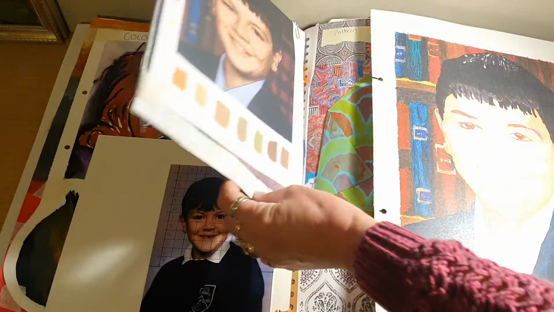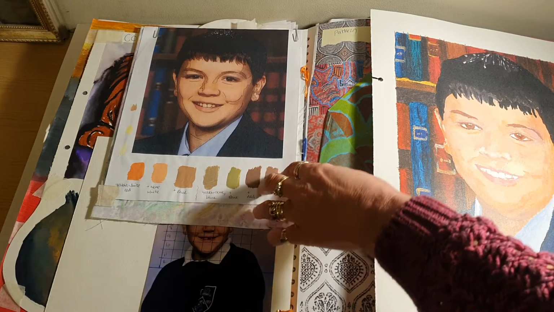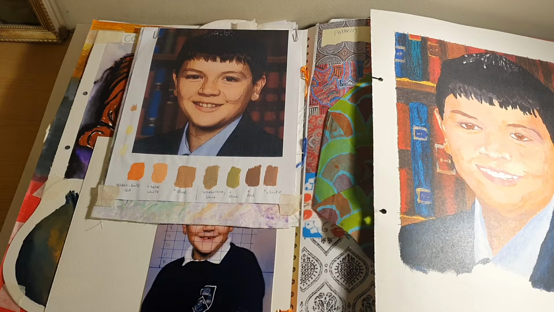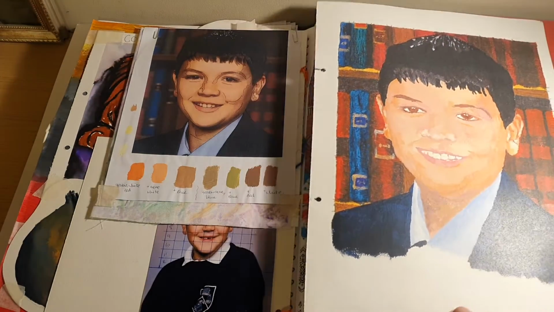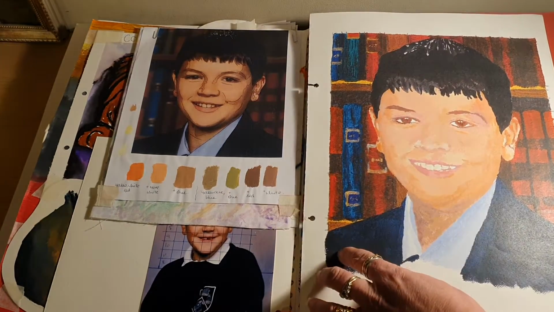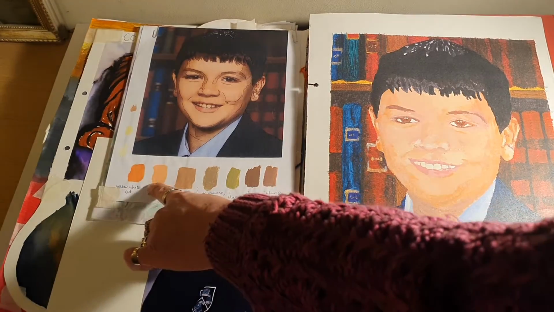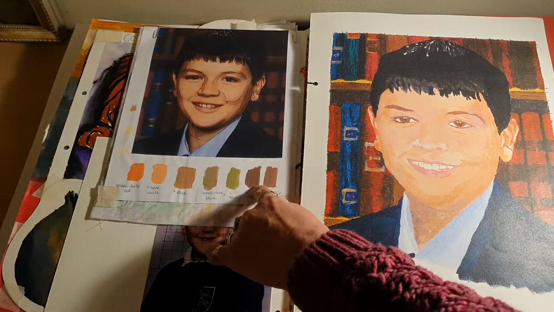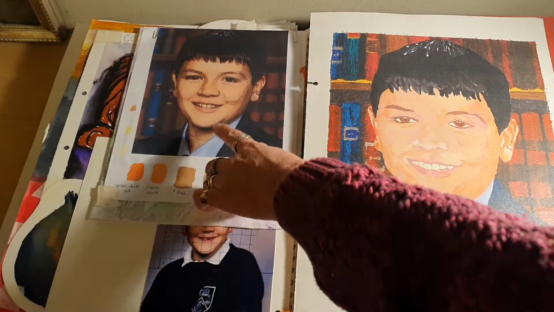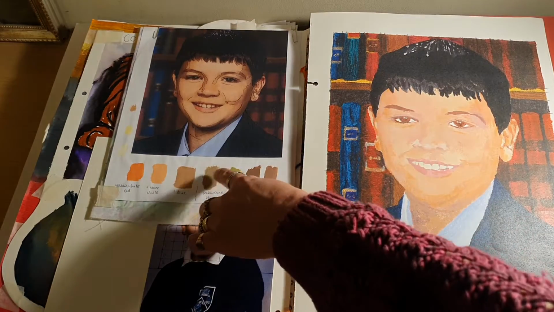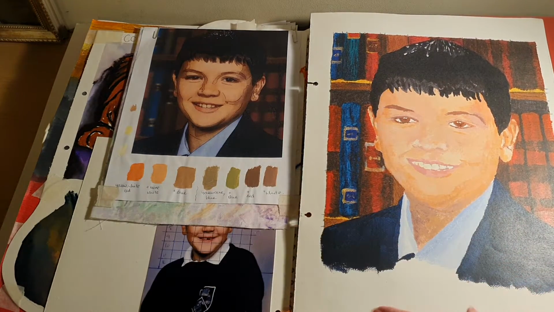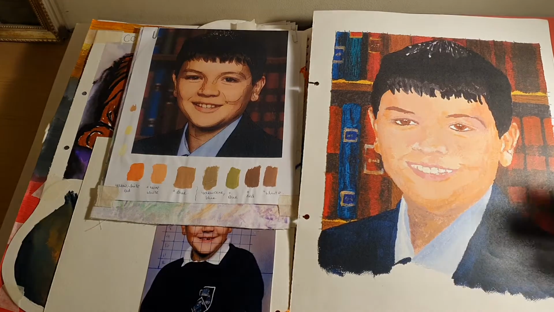Inspired by that, a few years later I thought, right, I'm going to do something more realistic. I'm going to paint a more realistic portrait. So this is what I did, and I tried out my colours first, the sort of colourways that I wanted to use. So I looked at the photograph and decided, right, some of these colours are going to be quite useful. And so this was the outcome.